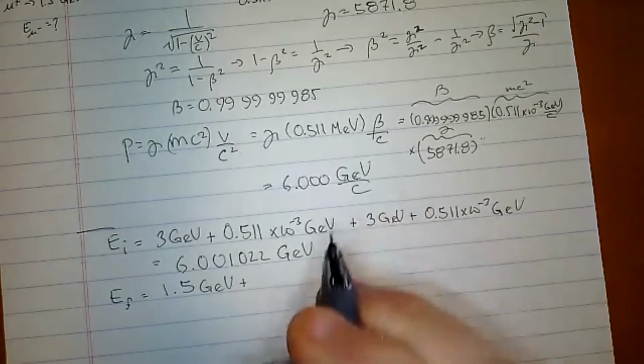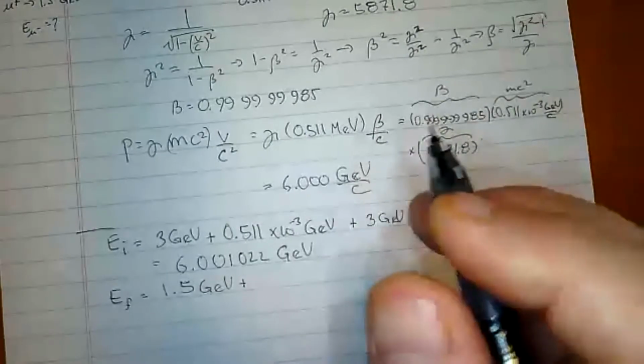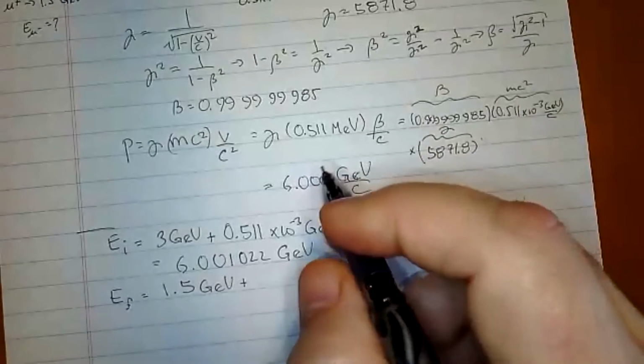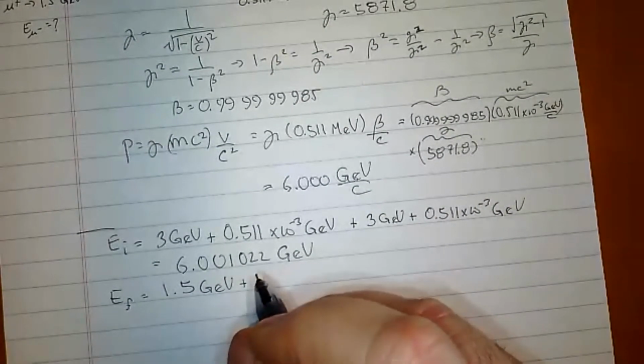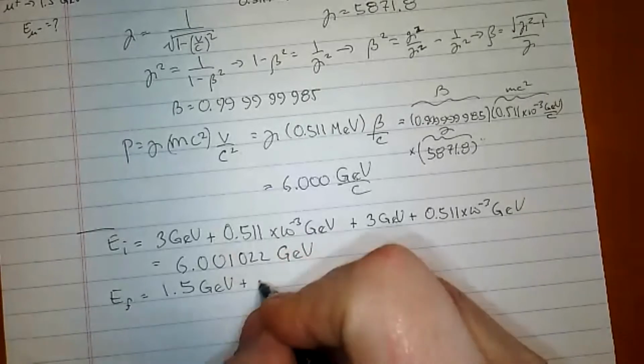Here, I have 105.7. There you go, and that's MeV. Yes, sir. Mega electron.